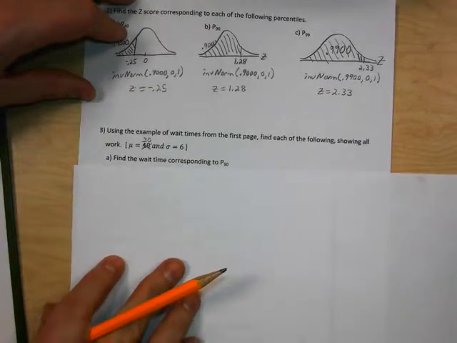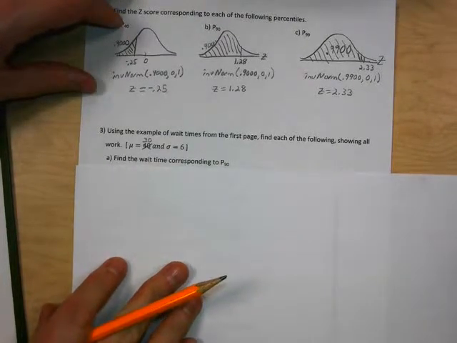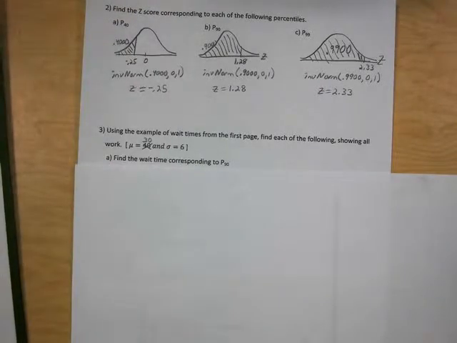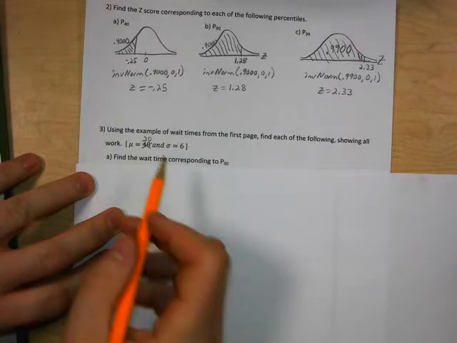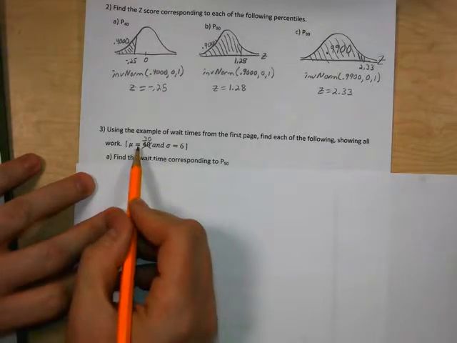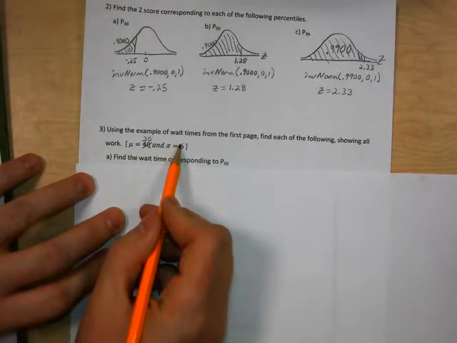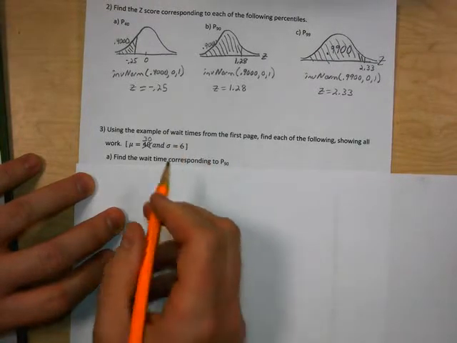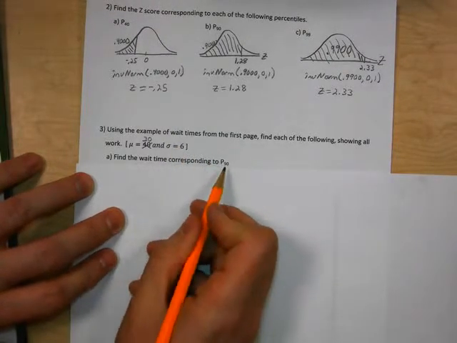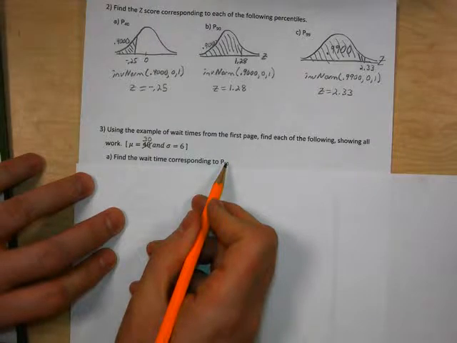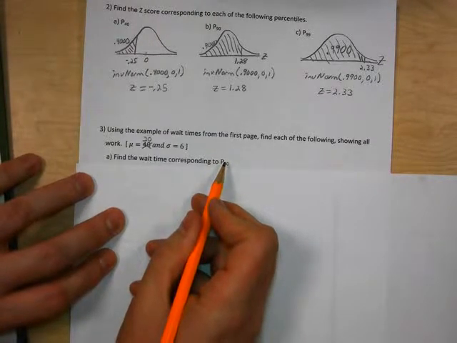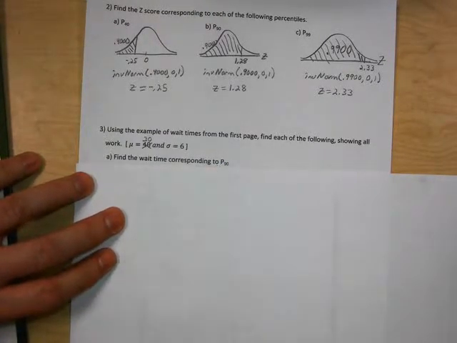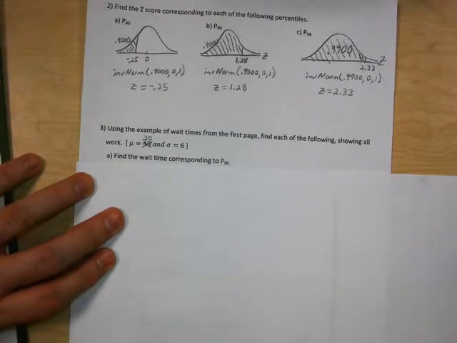Okay, now moving along. Question number 3. Looking at the example of wait times from the first page. So we're using that same distribution of wait times from the previous videos. Find each of the following showing all work. Now that's a typo here. That should be the mean is 30 and the standard deviation is 6. So we want to find the wait time corresponding to the 90th percentile. So what that's basically asking us is what wait time has 90% of the other wait times to its left.